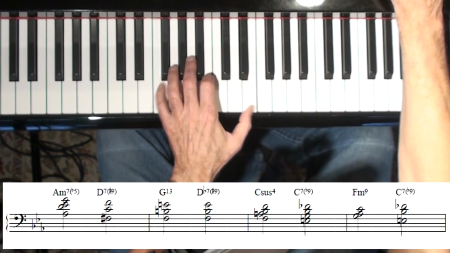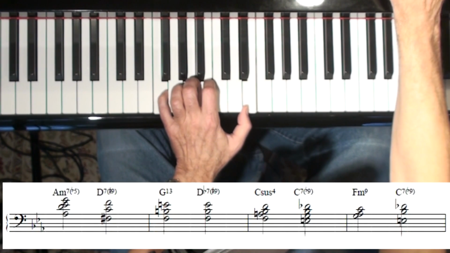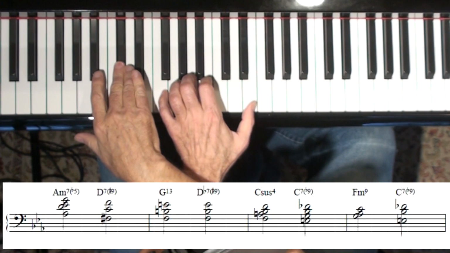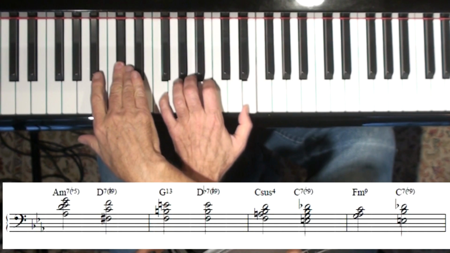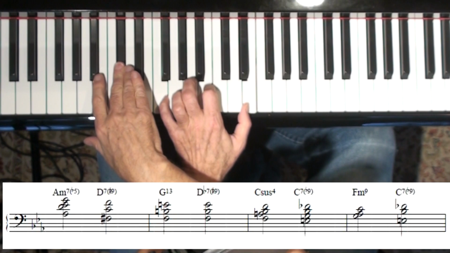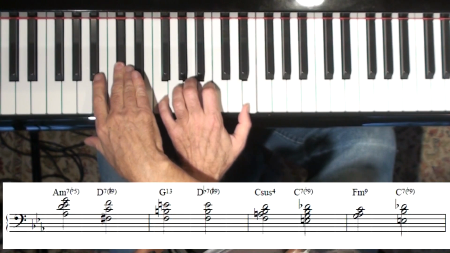Okay. I thought this was interesting. They have G13 first, and then they have D flat 7 sharp 9. Well, for the rootless voicing, that's the same chord. There's the sharp 9 and flat 13 in there.